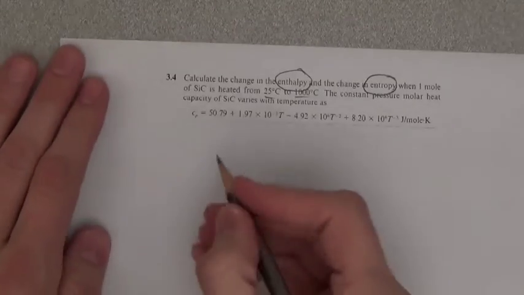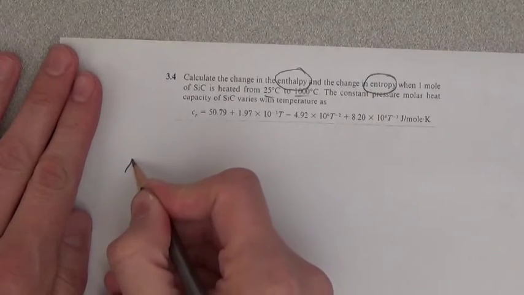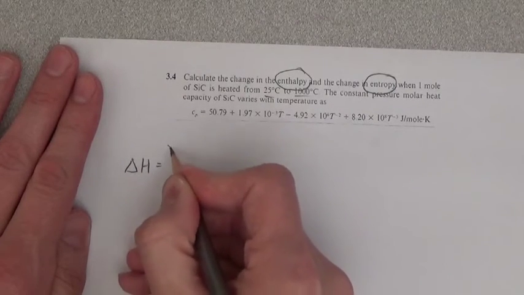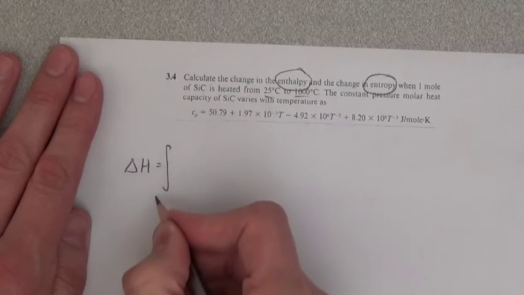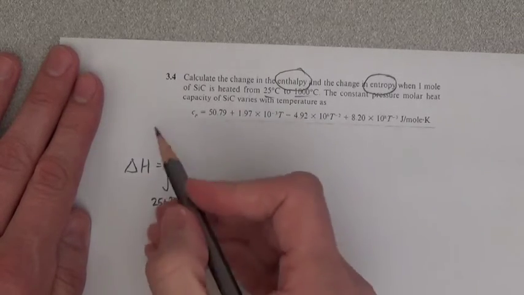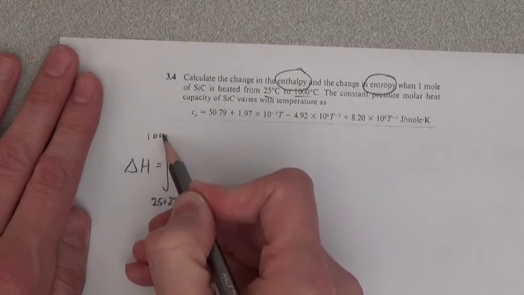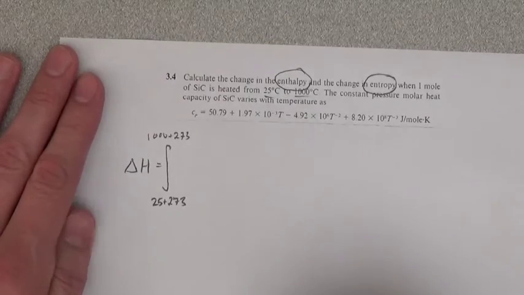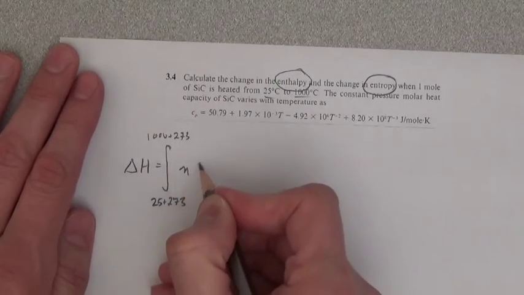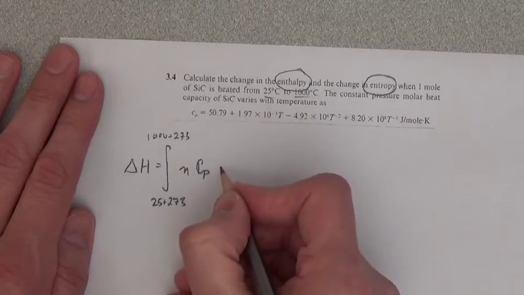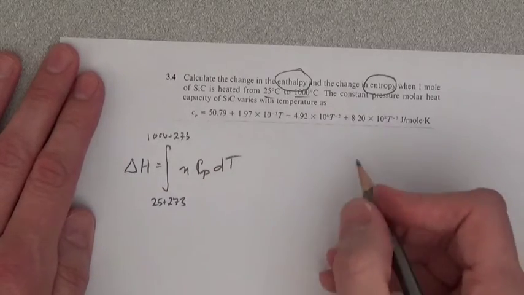In particular, we've got the change in the enthalpy to integral from 25 plus 273 to 1000 plus 273 to do everything in Kelvin times N Cp dT.